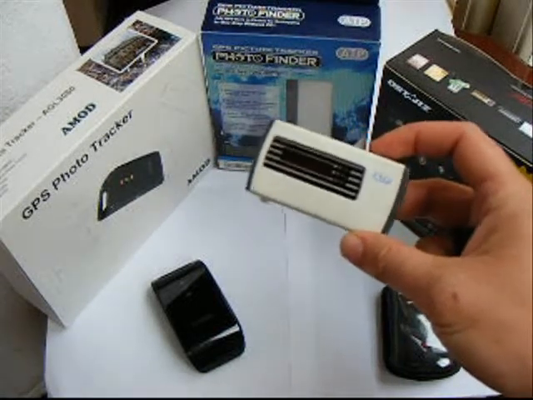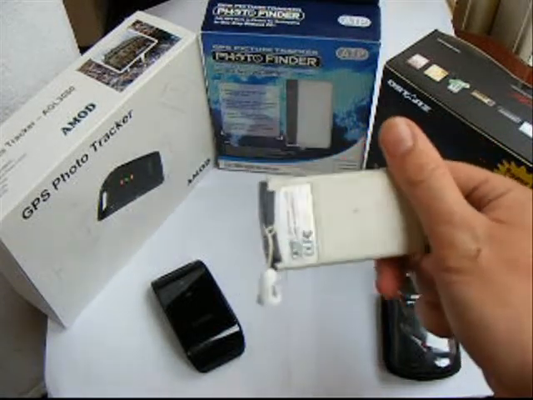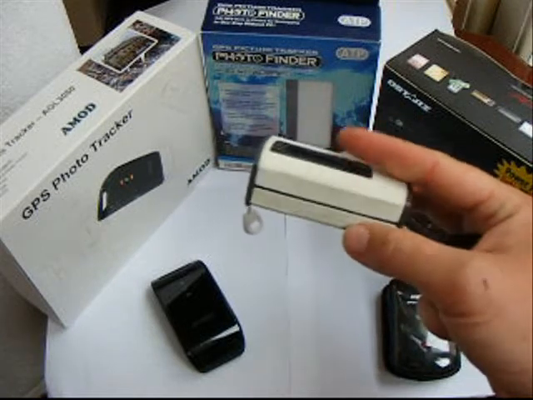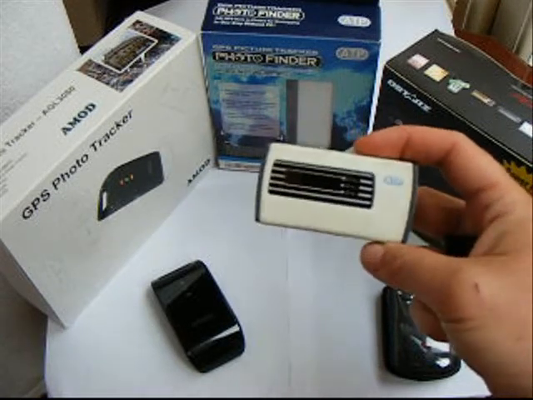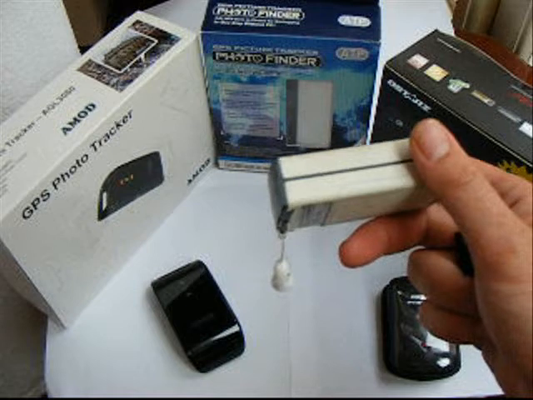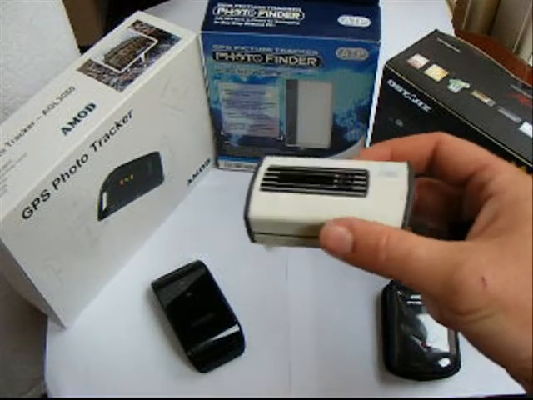In practice, I've had a couple of issues with it, in that the battery life tends to be quite short, and it's not that accurate. But this is their first, this is Mark 1, if you like, the GPS picture tracker photo finder.